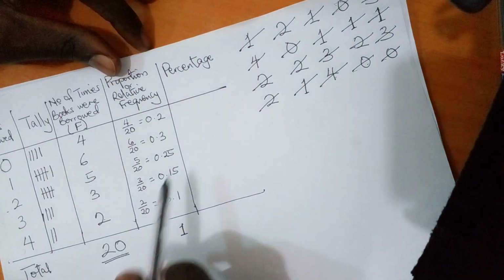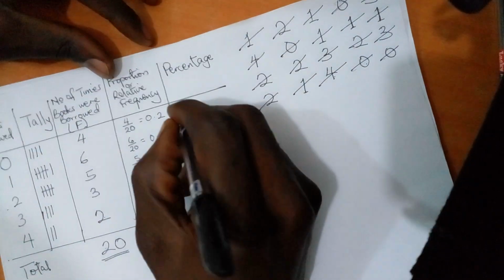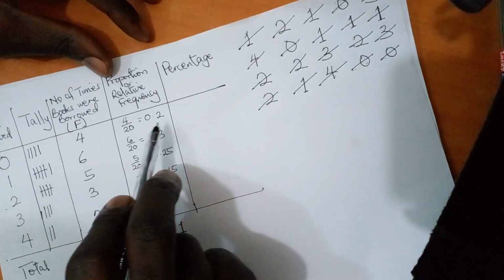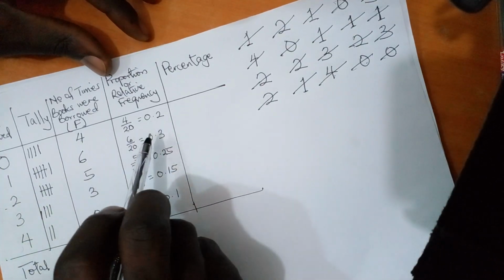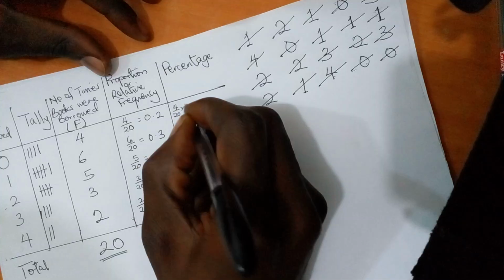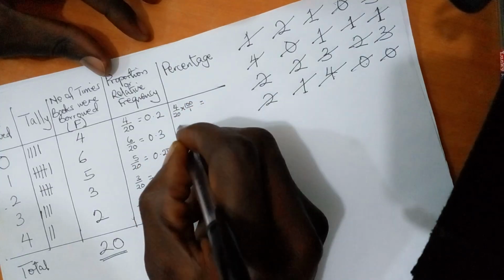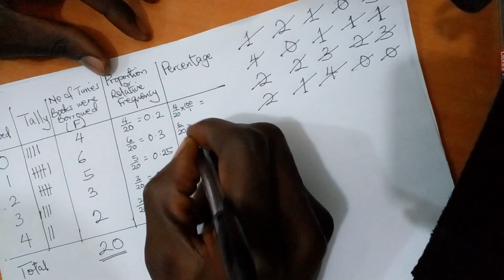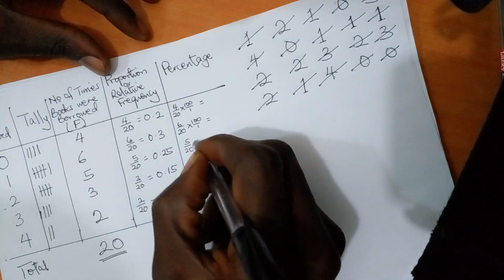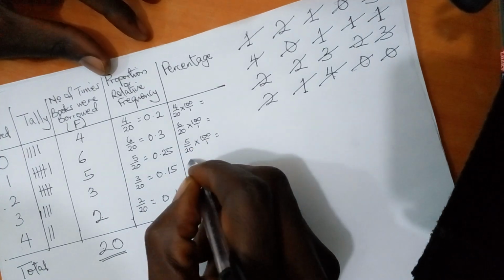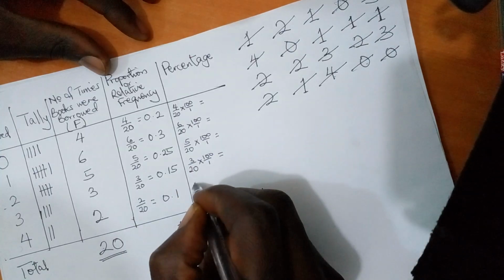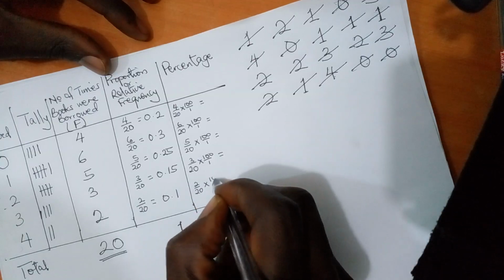For percentage, there are 2 options we have here. Either we take the value we got under proportion for each corresponding number of books borrowed and multiply by 100, or we say 4 over 20 times 100 over 1. That will give us the value here. Here it will be 6 over 20 times 100 over 1. Here it will be 5 over 20 times 100 over 1. Here it will be 3 over 20 times 100 over 1, while here it will be 2 over 20 times 100 over 1.